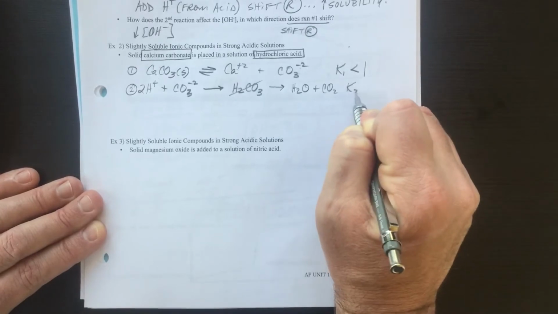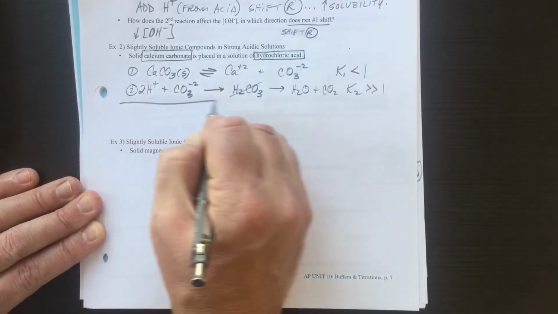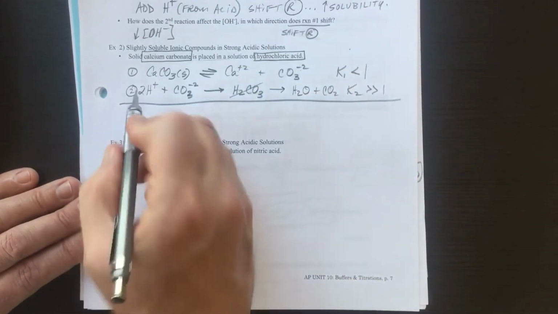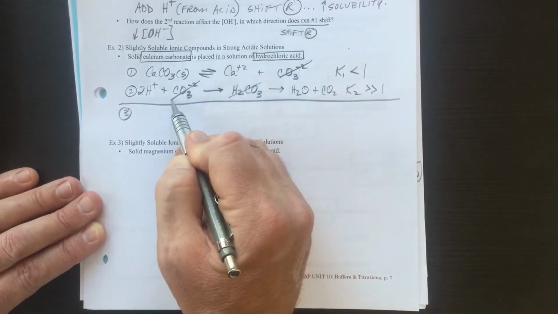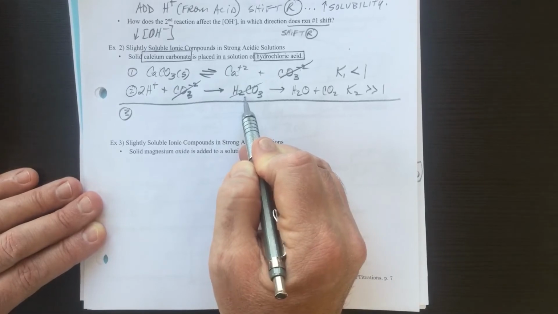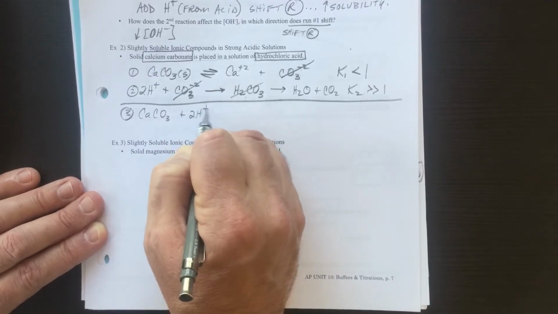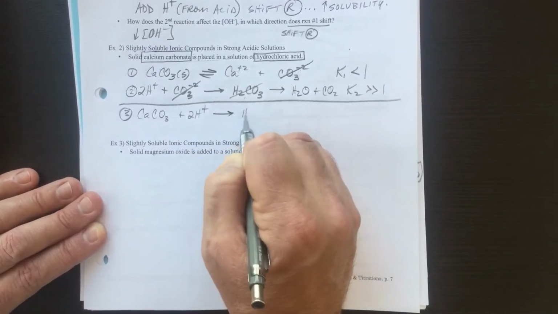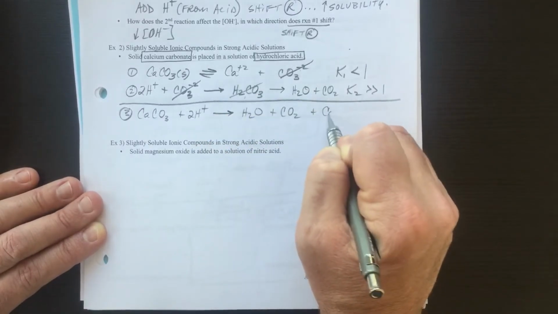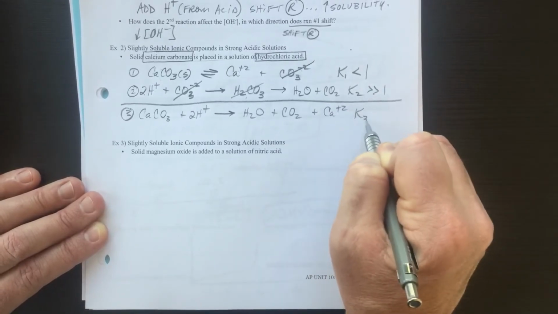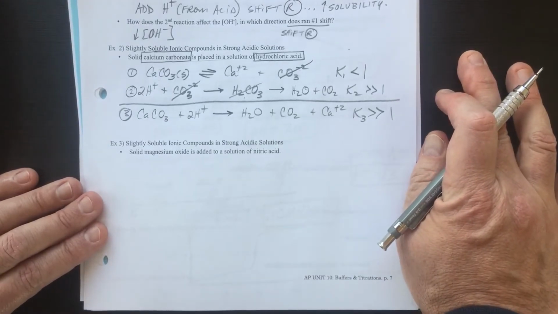And again, I don't happen to know the actual K value for this reaction, but I know it's much, much greater than 1, hence driving this into a completion system when we add the reactions together. The carbonate ions will cancel out. The carbonic acid is already canceled out. So what we've got going on is calcium carbonate reacting with a pair of hydrogen ions to form water, carbon dioxide, and that calcium ion. Again, the overall K value for this reaction would be much, much greater than 1, indicating that this would be a completion system.